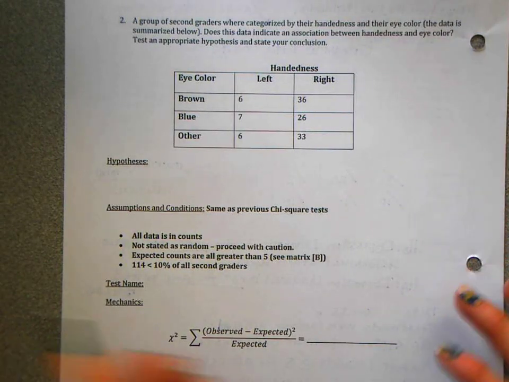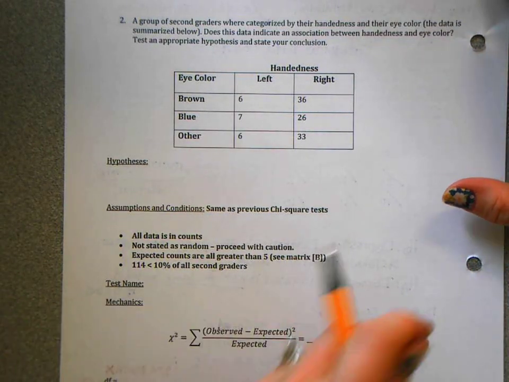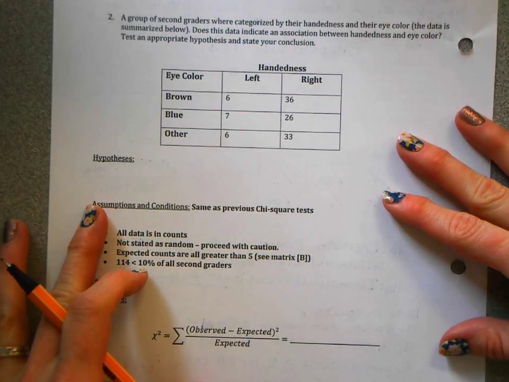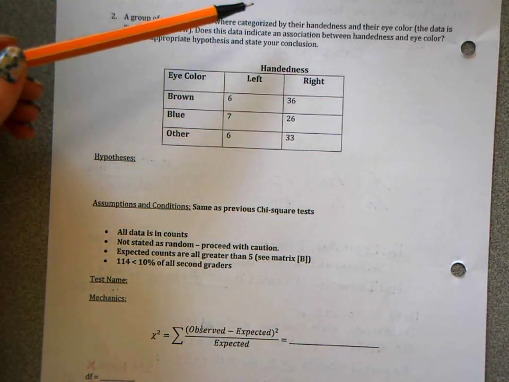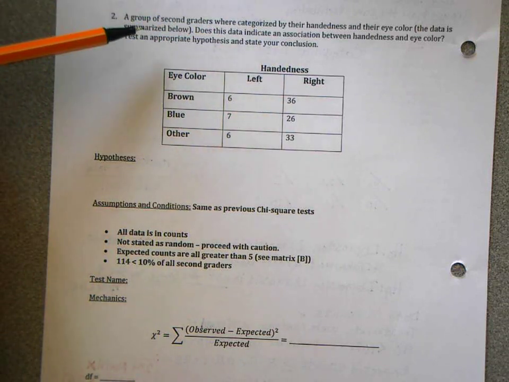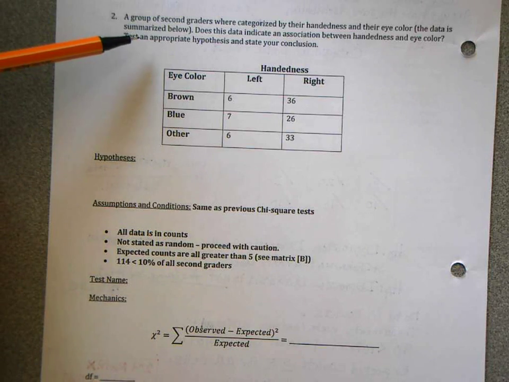All right, guys, video number 2 is an independence test, a chi-square test for independence. It's on the back of these notes. So just turn it right over and let's read our scenario. It says a group of second graders were characterized by their handedness and their eye color. The data is summarized here. Does this data indicate an association between handedness and eye color?